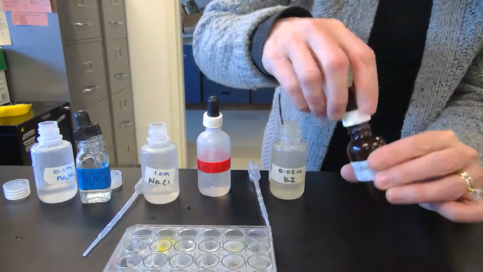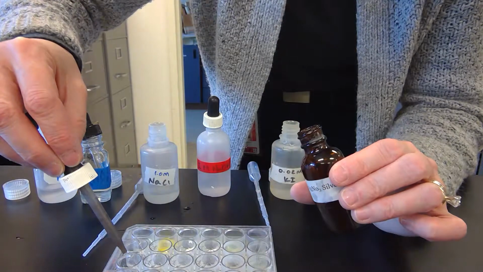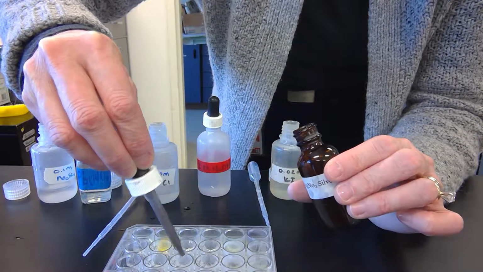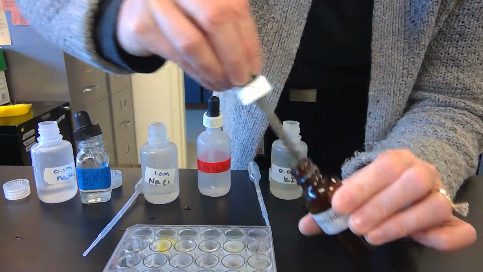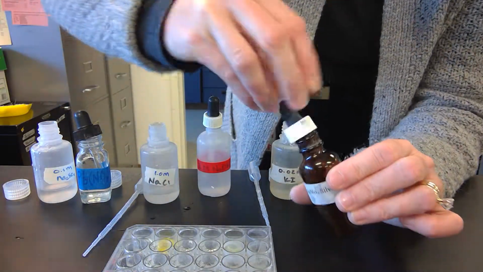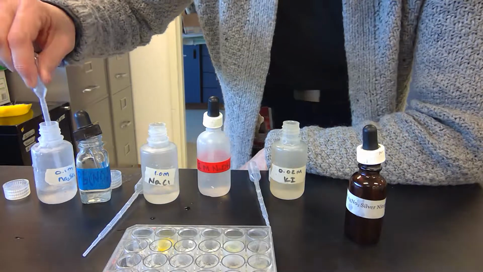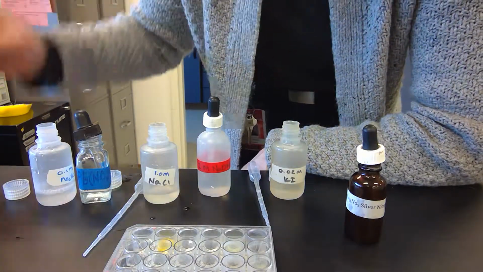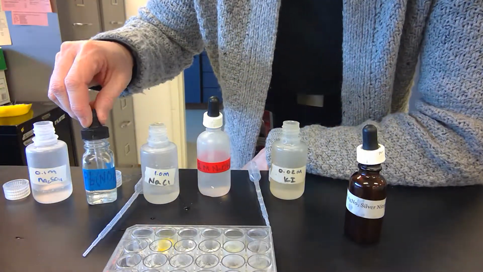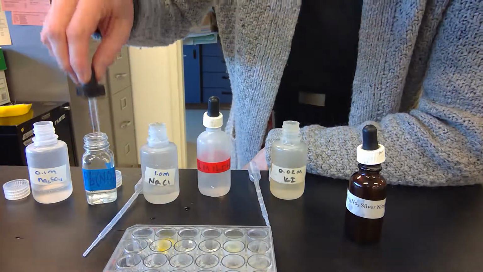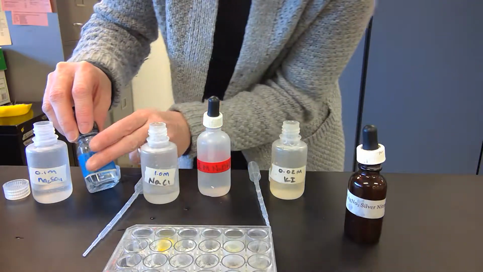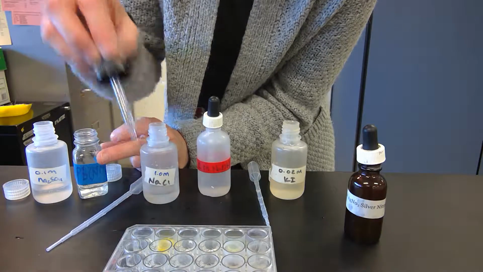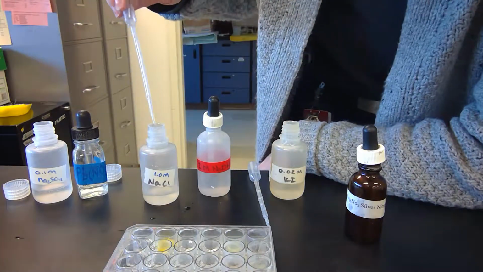And then the last one we're going to put in is silver nitrate. And then go across those. So sodium sulfate, not much. Lead nitrate, not anything.